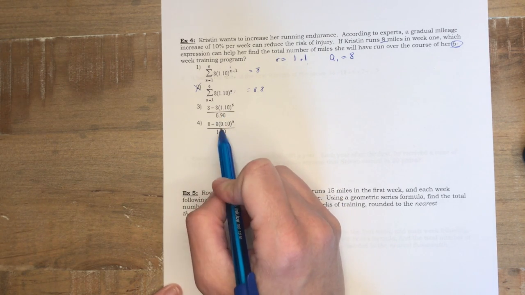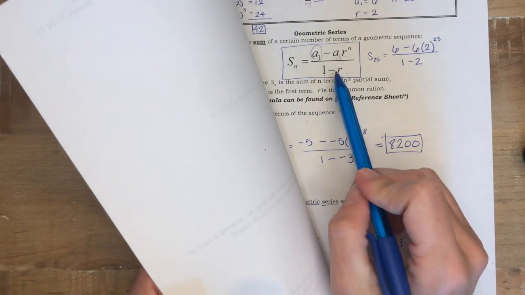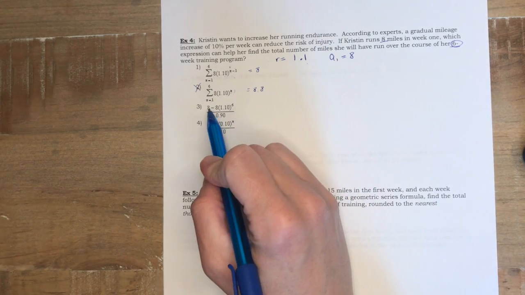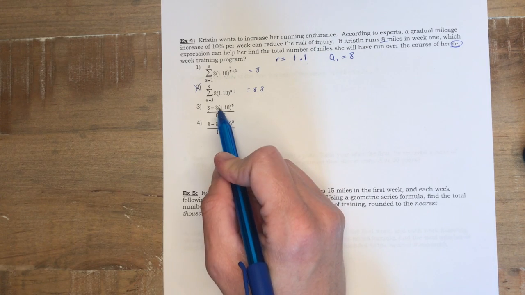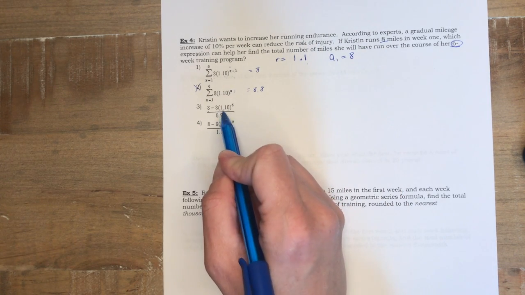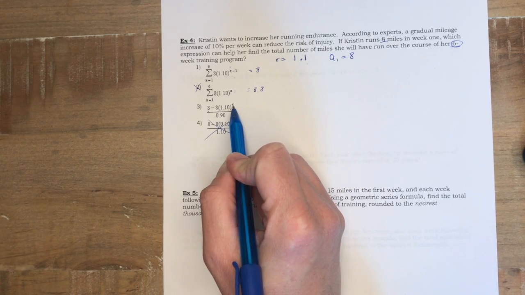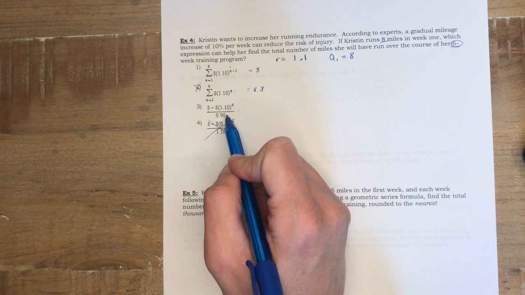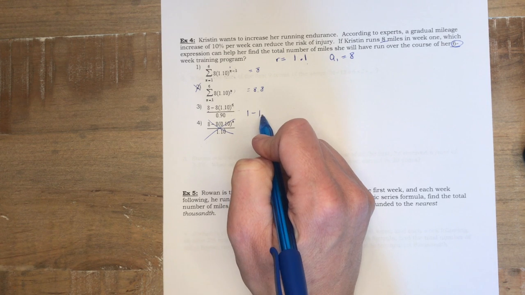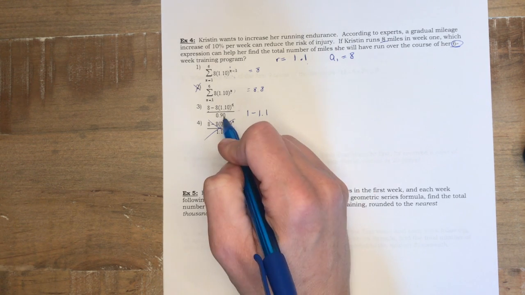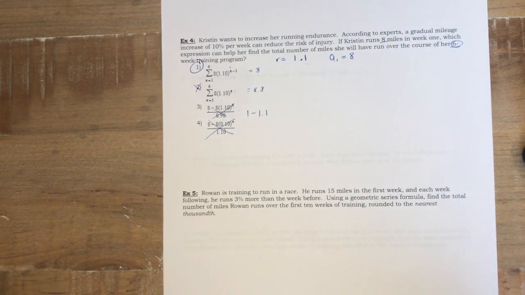So on these two, I recognize the structure, and the structure of it is this formula, right? It's supposed to be A1, which is 8, that's right, minus A1, which is 8, that's right, times R, which is 1.1. This one is not, this one's out. Raised to the 6th, because it's how many weeks, that's right, divided by 1 minus R. Well, 1 minus R is 1 minus 1.1, which is not 0.9, it's negative 0.1. So this one's out too. So it has to be choice 1.